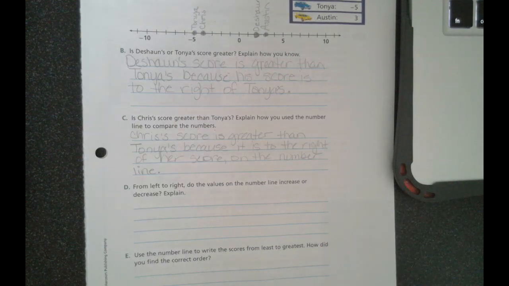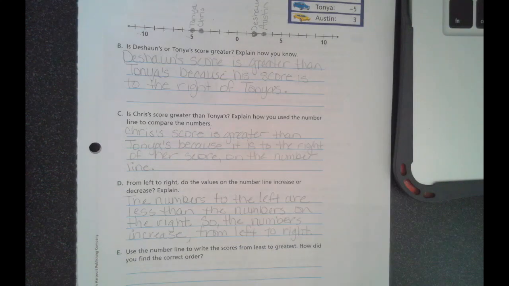So, question D. From left to right, do the values on the number line increase or decrease? And explain. How do you know that? Pause the video so you can think on that and explain how you know if the values increase or decrease when we move left to right. All right, for question D, from left to right, do the values on the number line increase or decrease? Explain. I wrote that the numbers on the left are less than the numbers on the right. So the numbers increase as we move from left to right.